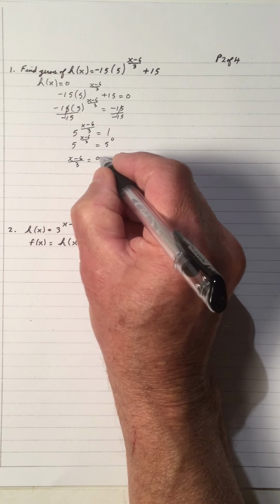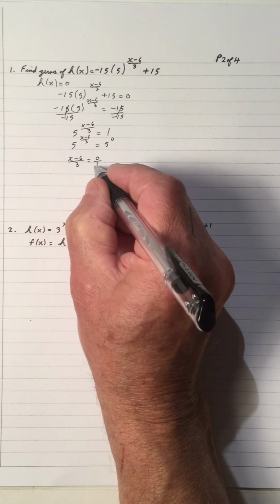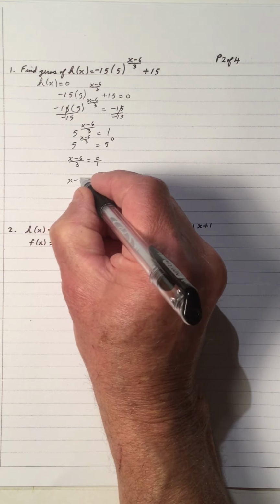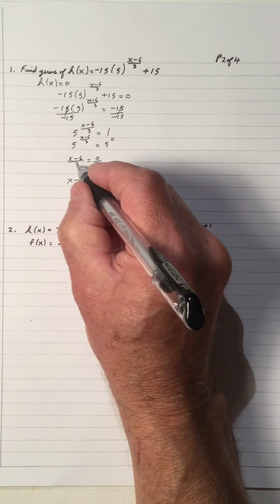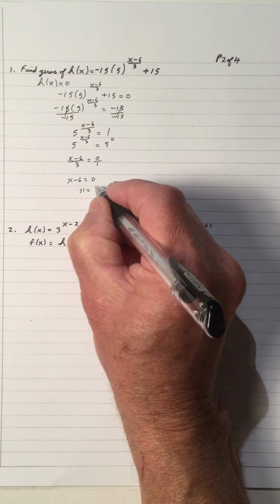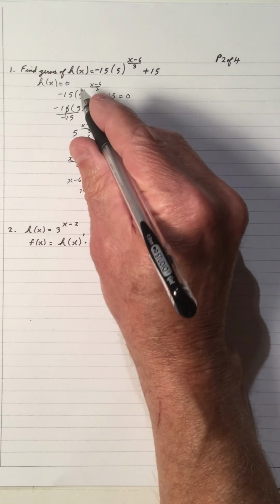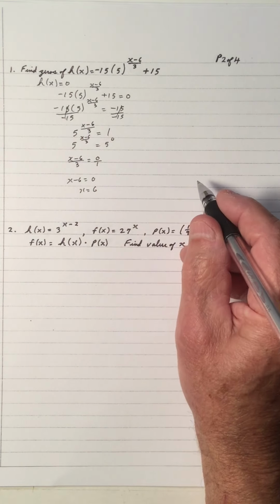Since we have a fraction here, let's put the 0 over 1 and cross multiply. So 1 times x minus 6, 0 times 3 is 0. So x equals 6, moving it to the right. So 6 is the zero of this function.